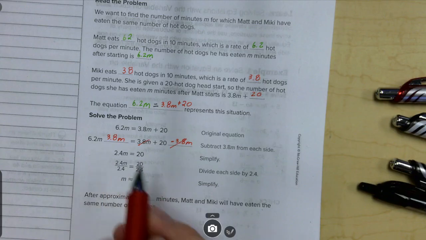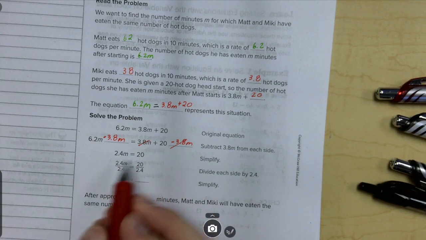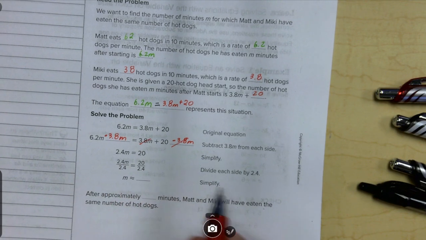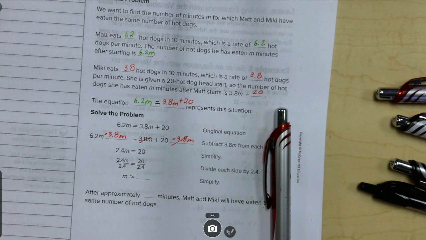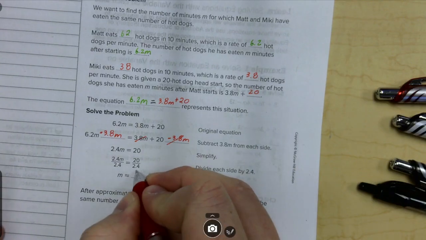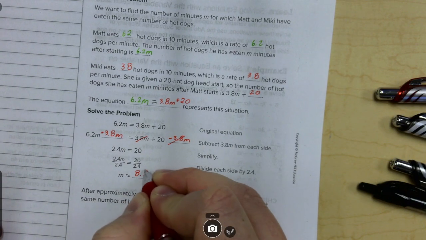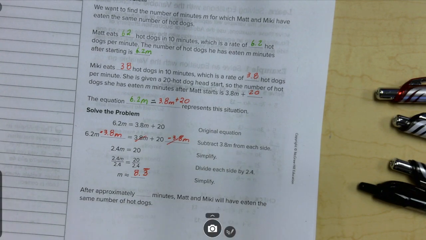6.2m minus 3.8m is 2.4m. From here, we have to divide both sides by 2.4. And let's do a quick calculator grab. Calculator. So 20 divided by 2.4. We get approximately 8.3, infinitely repeating.